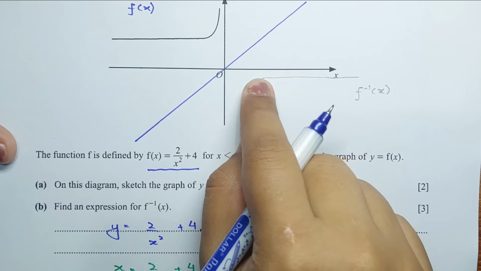Now we can take the reciprocal. 2 by x² equals 1 by 2. The reciprocal is x² divided by 2 equals 2 by 1. So cross multiplication, we have x² equals 2 times 2, which is 4, and what is x? Root 4 is 2. x is equal to 2. So the solution is x equals 2.